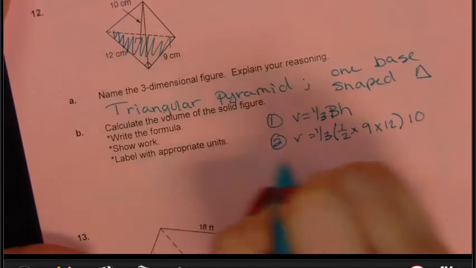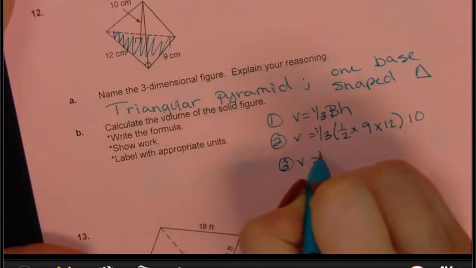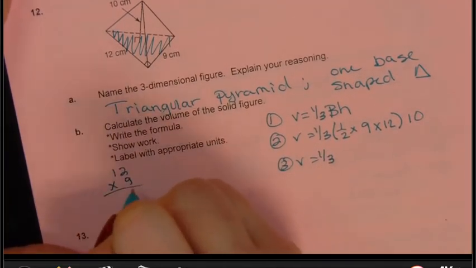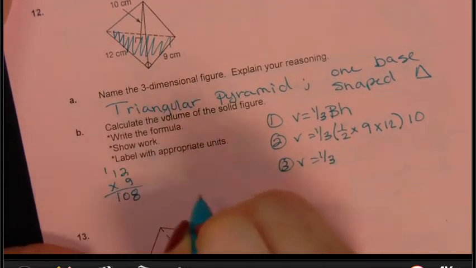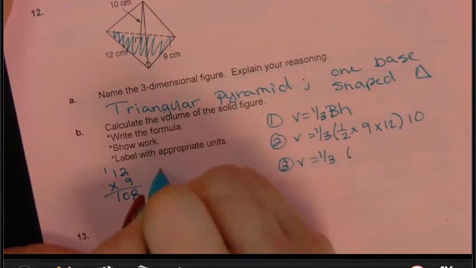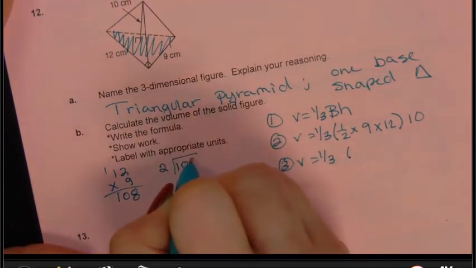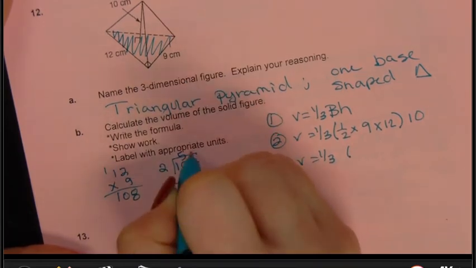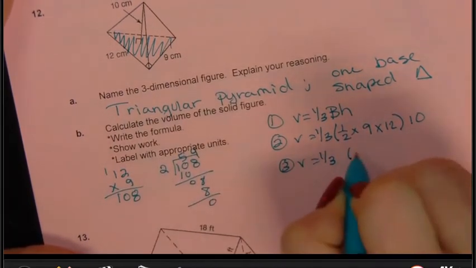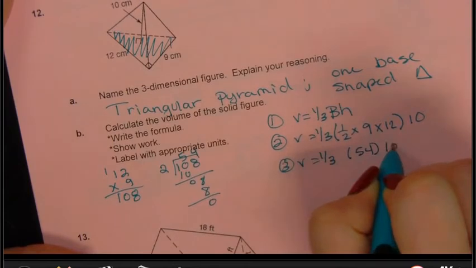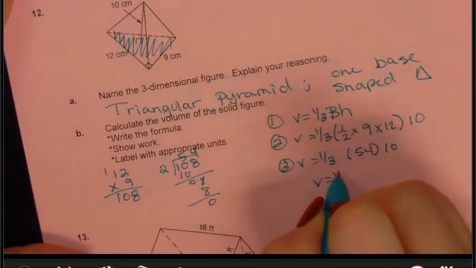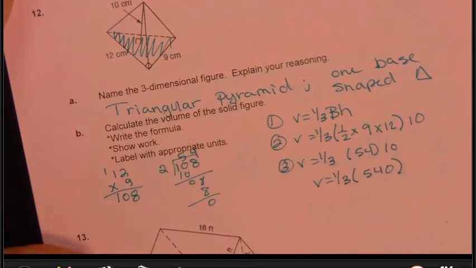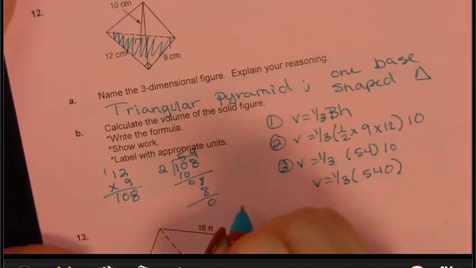Okay. Well, and then the third step, I'm going to start it. So 1/3. Well, go over here. 12 times 9 is 108. And then I need to divide that by 2. 2 can go into 10 5 times. 2 can go into 8 4 times. To have 54 times 10. Well, it looks like I have my tens trick again, which is 540. And then I need to divide that number by 3.